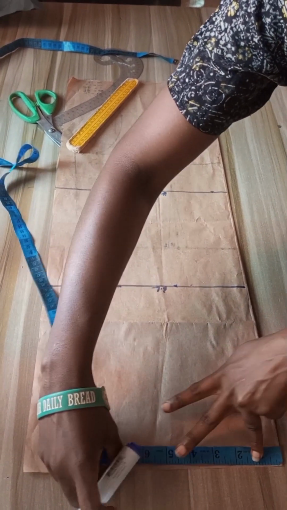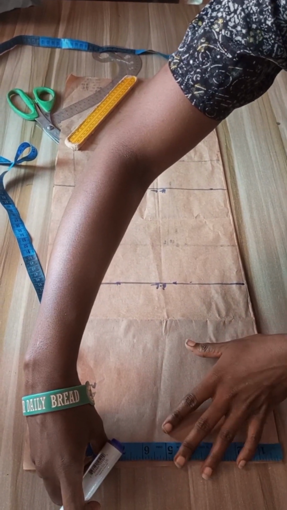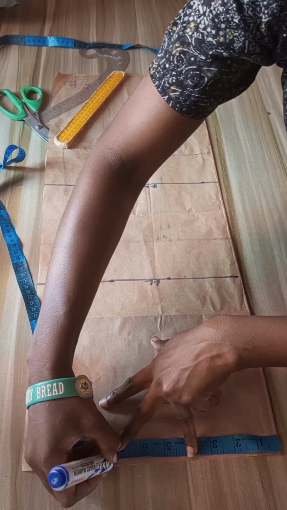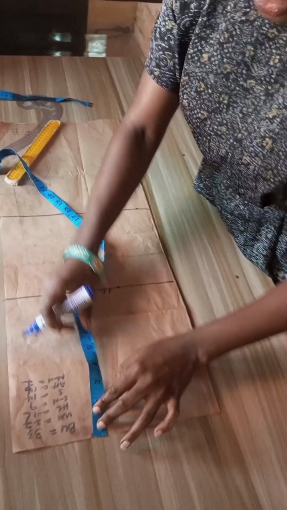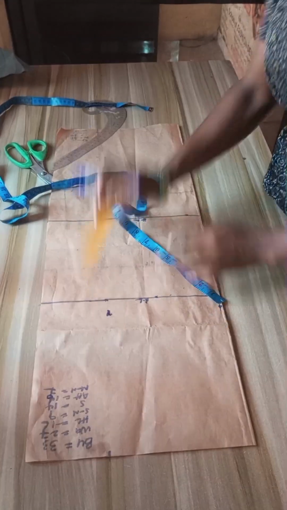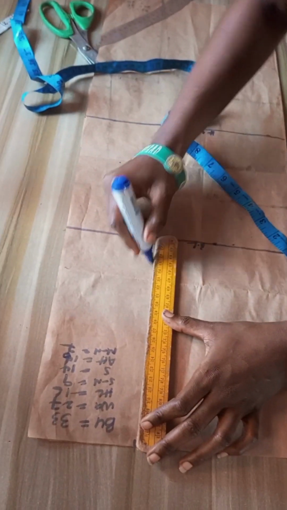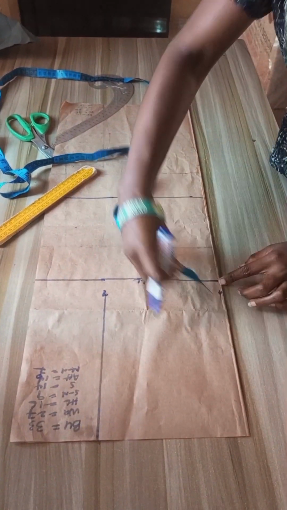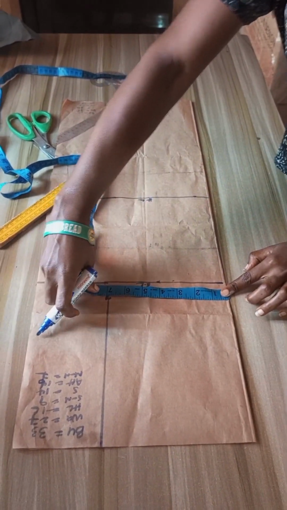So after that, the next thing we want to do is to get our shoulder. Our shoulder is 14 inches. So when divided by 2, it will give us 7 inches. So we'll mark 7 inches on our shoulder line. Then we'll come down by 8 inches for our armhole curve. Then we'll connect the straight lines together to form the armhole line.